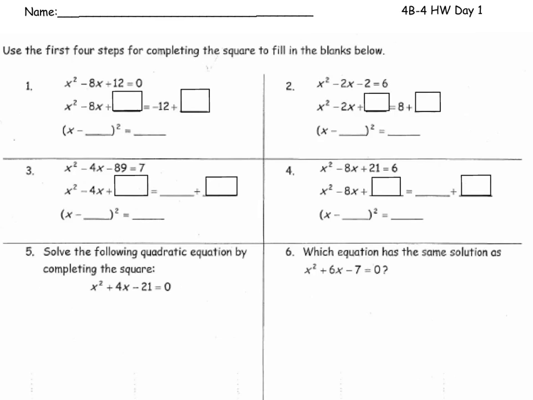All right, today we're going to go over number 3 and 5. The rest is up to you.